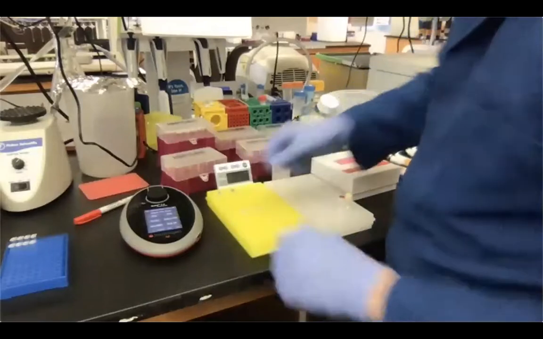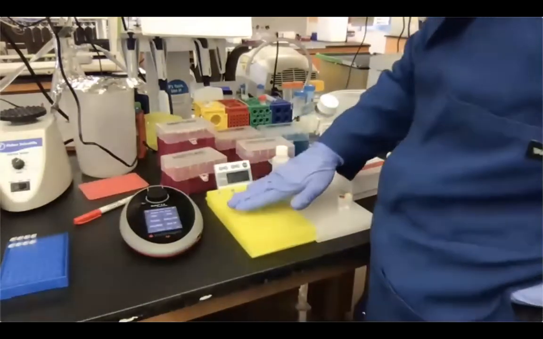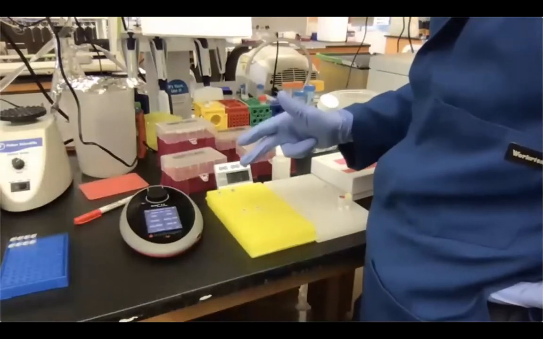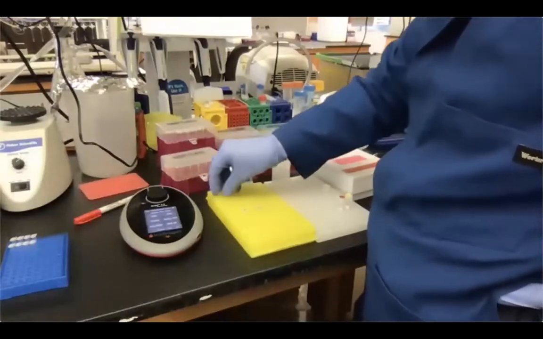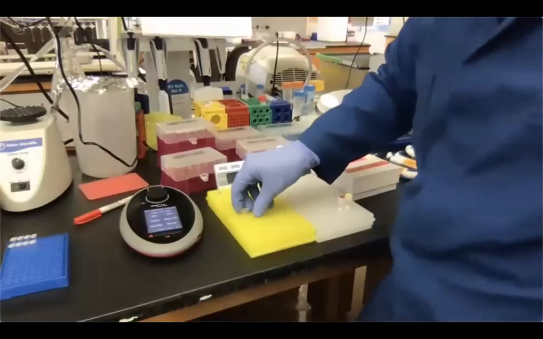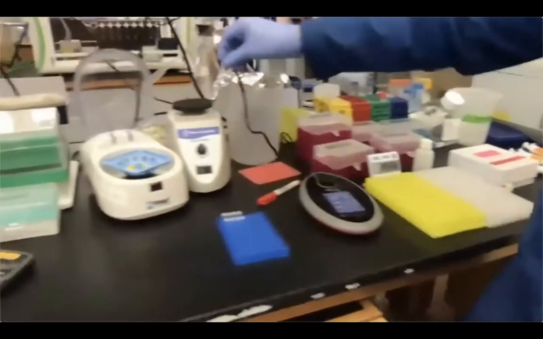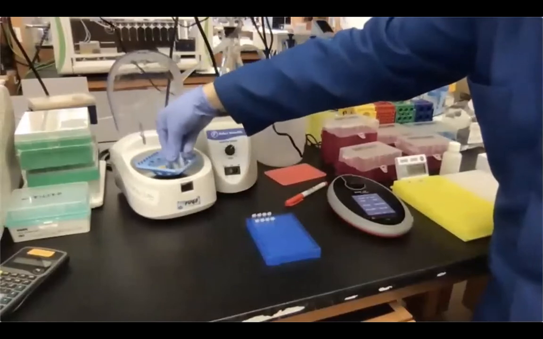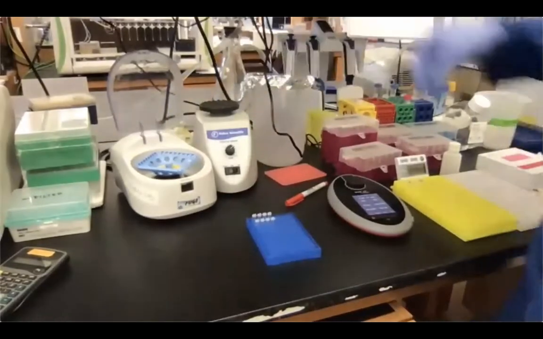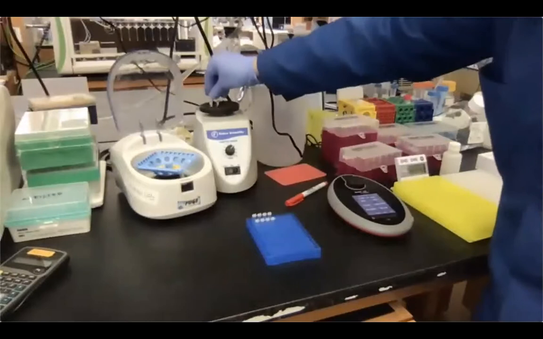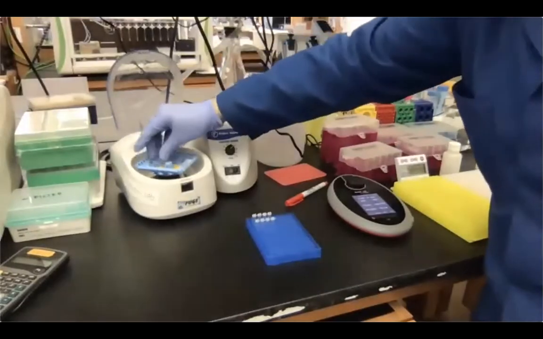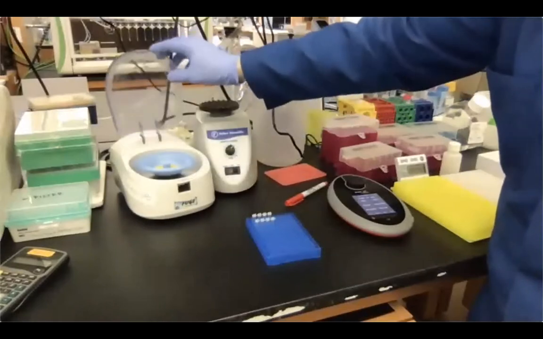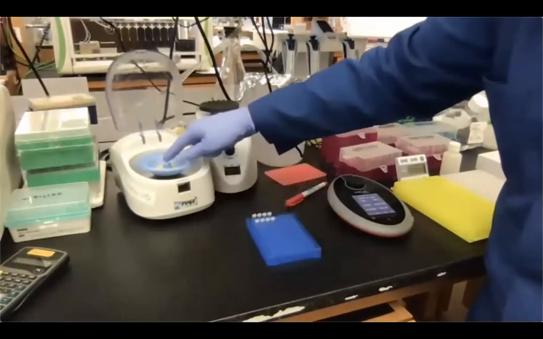Okay, so in each tube you have buffer, dye, and your sample, okay? Or your standards, okay? So what I'm gonna do is briefly vortex them, and then we're gonna spin them down, just to collect all the liquid at the bottom of the tube.